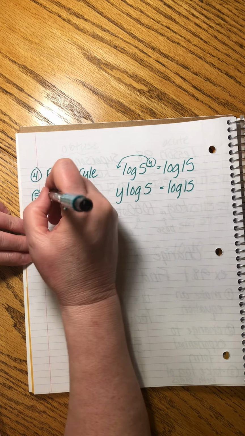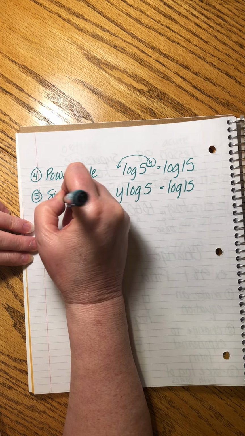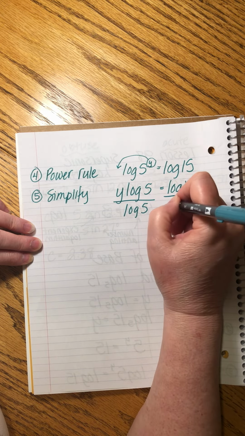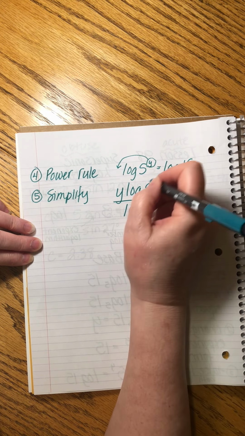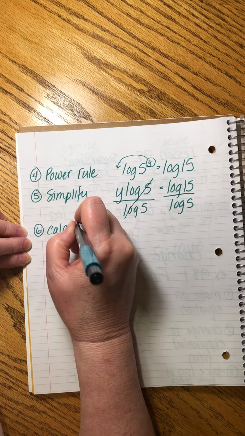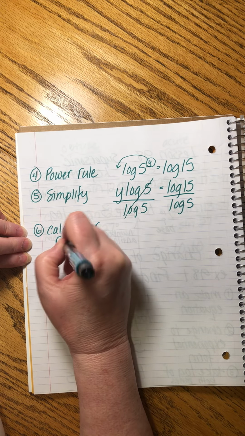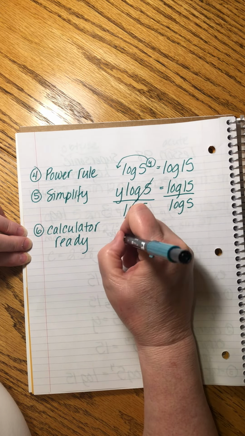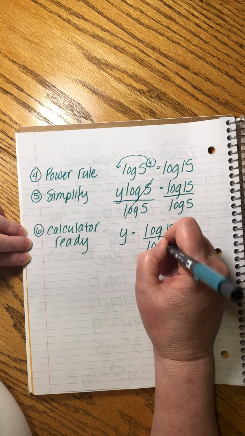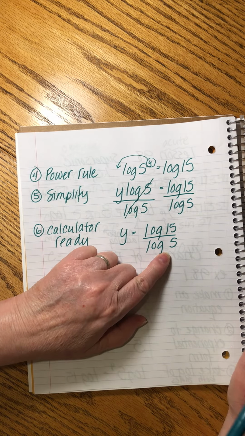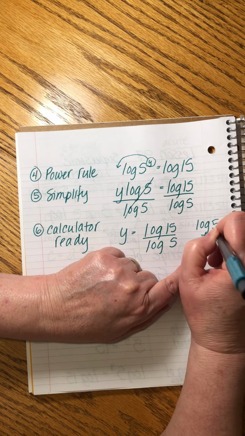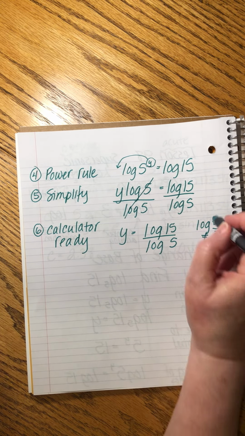And then we're going to simplify this by dividing both sides by log of 5. That cancels, and then we are calculator ready. And we say y equals the log of 15 over the log of 5. We recognize right here that we better set a parameter somewhere in here that the log of 5 can never be equal to 0, right? Better just make sure we cover that.